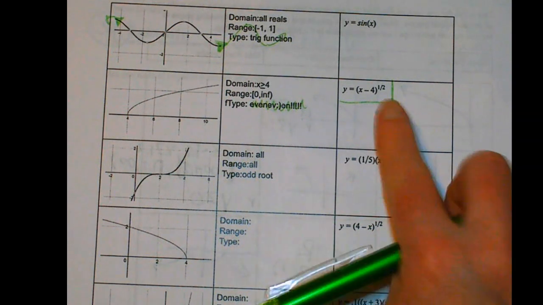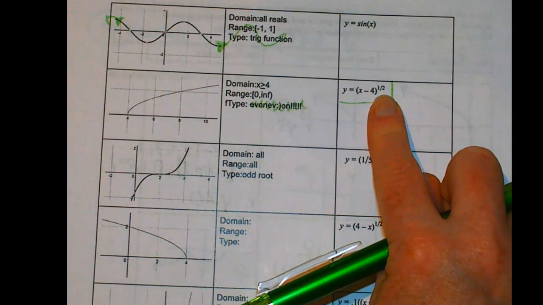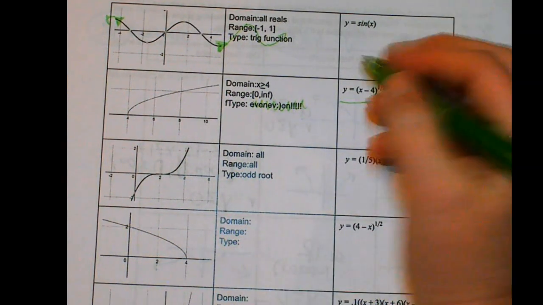It's a what? Well, an inverse needs an original function. It's the inverse of a quadratic. What does this 1/2 mean? Radical, there you go.